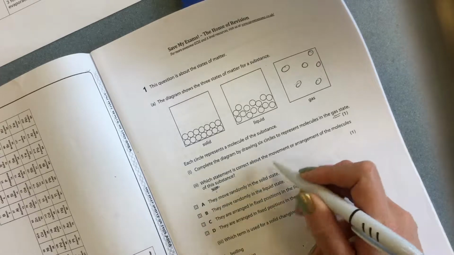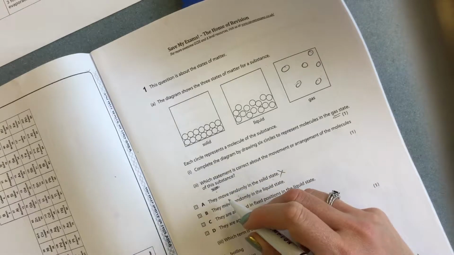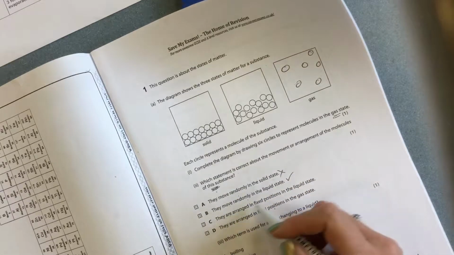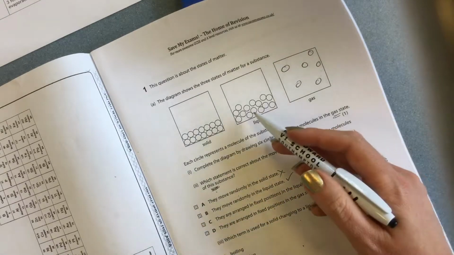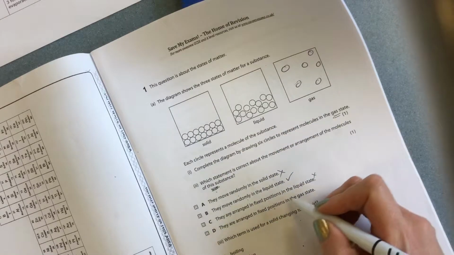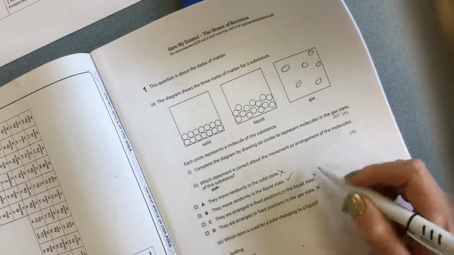Do particles move randomly in a solid state? No, they don't. Do they move randomly in a liquid state? Yes, they do. Are they arranged in fixed positions in the liquid state? No, they can move around, they're not ordered. And are they arranged in fixed positions in the gas state? Definitely not. It was just elimination.